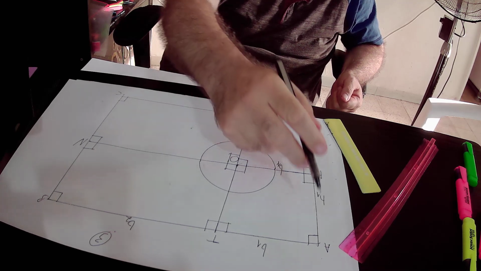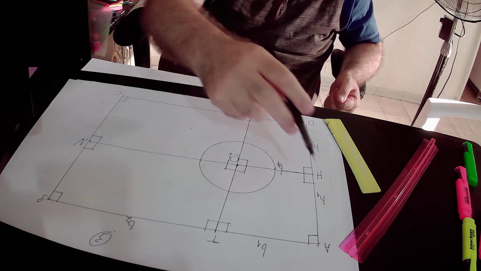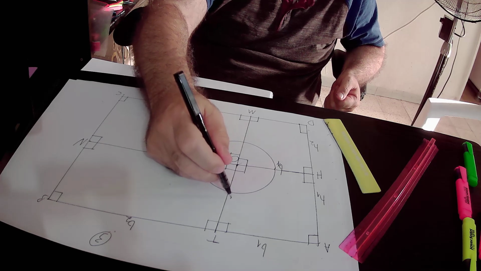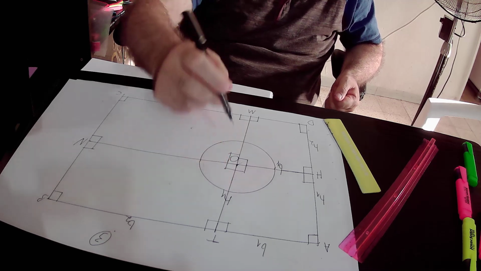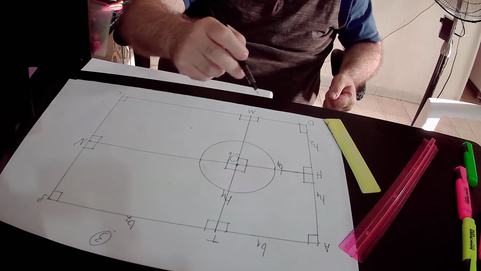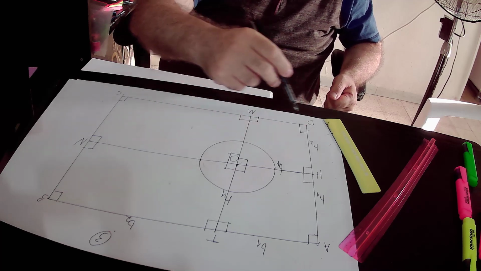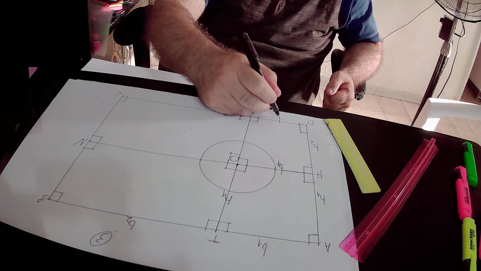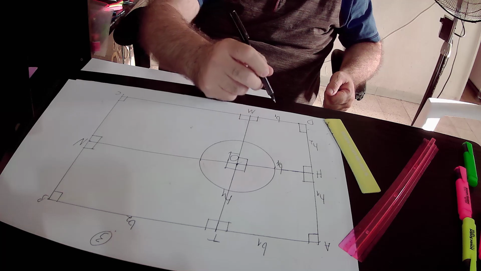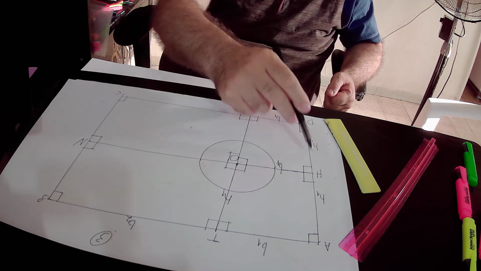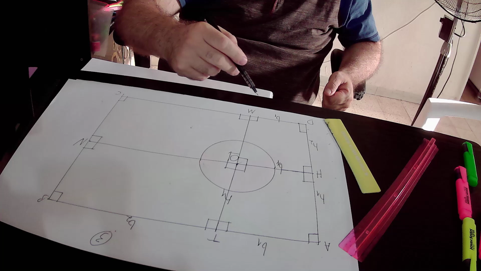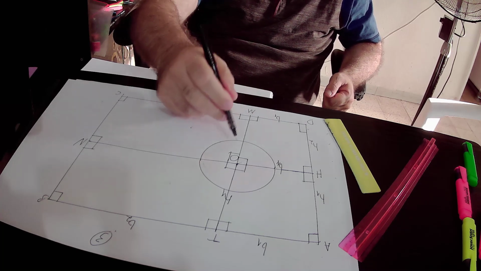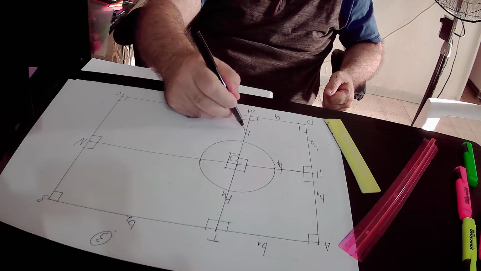Likewise, AH must be equal to TO in rectangle ATHO, but we know that AH equals H1, therefore TO must also be equal to H1. In rectangle HODM, HO must be equal to DM, but we know that HO equals B1, therefore DM must also be equal to B1. And HD must also be equal to OM in rectangle HODM, but we know that HD equals H2, therefore OM must also be equal to H2.